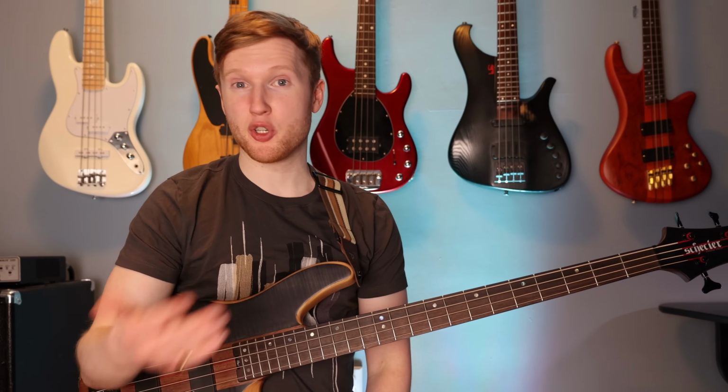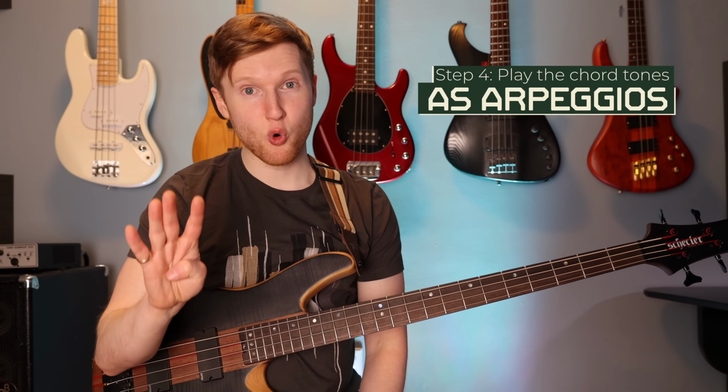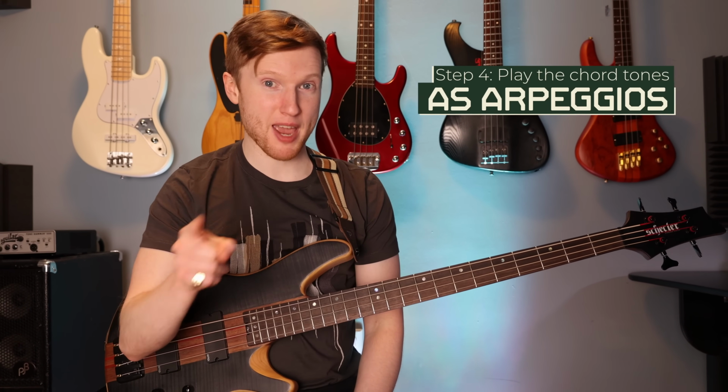So now that you've identified the chord tones on your fretboard, step 4 is to play all of the chord tones as arpeggios over each chord. Try doing that with me now.